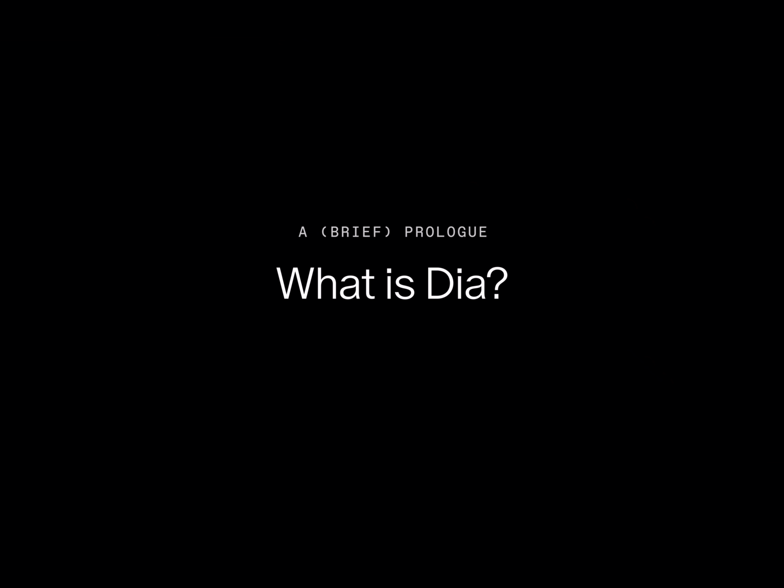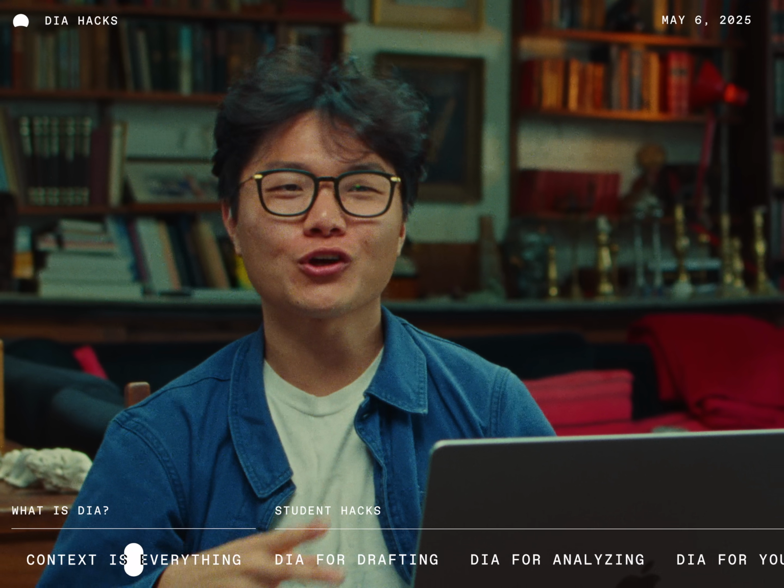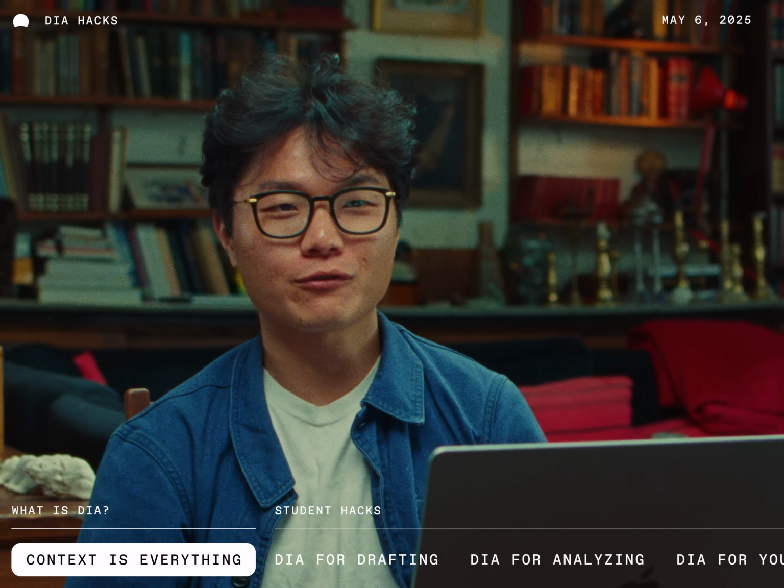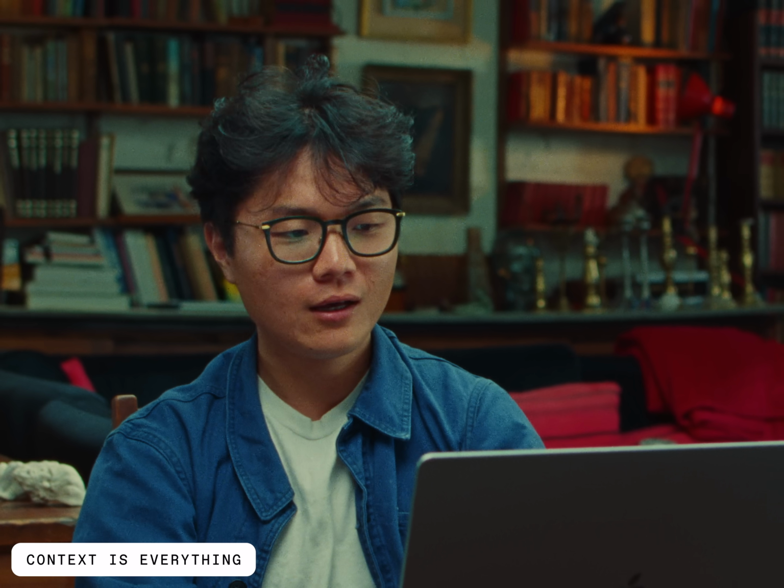So Dia is a browser that lets you chat with your tabs, and at the heart of this is a feature called app mentions. I've used all the different AI tools, and app mentions are just the fastest way to bring context into a chat. So let me show you.